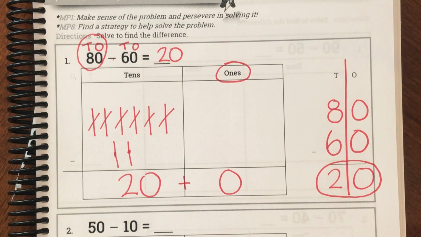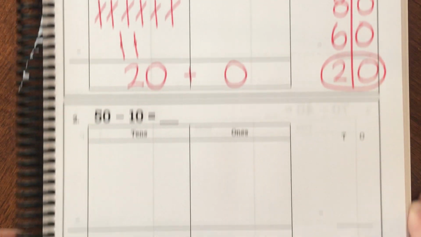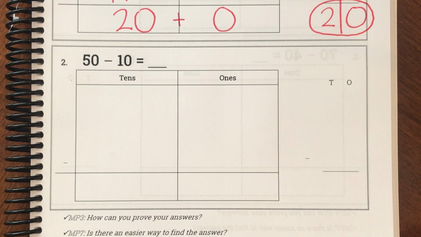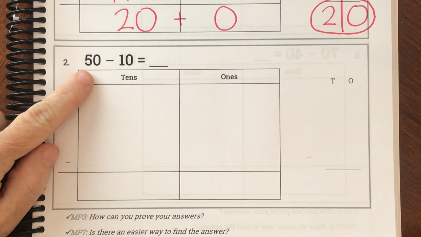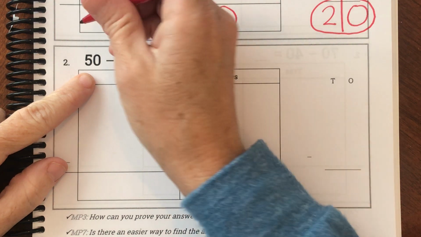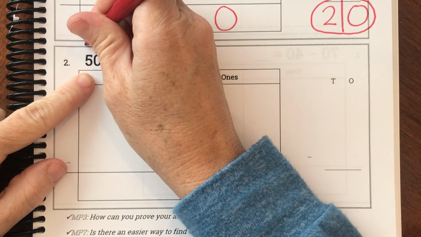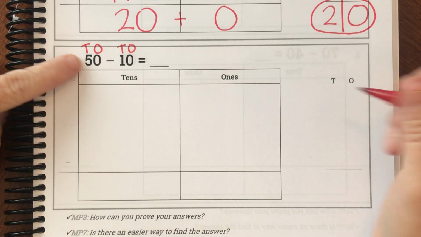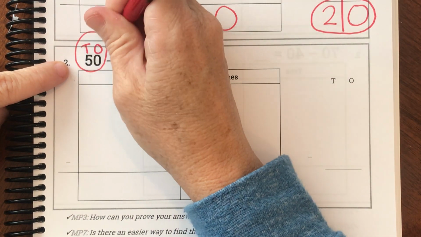Okay, let's look at another one of these. Here's my next one. And this time my minuend is 50 and my subtrahend is 10. So I'm going to put my place values on top. And what do I have? I'm going to draw my minuend.